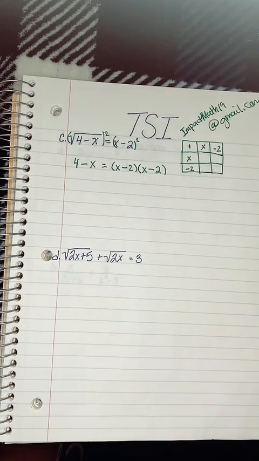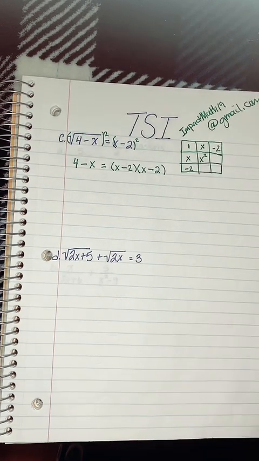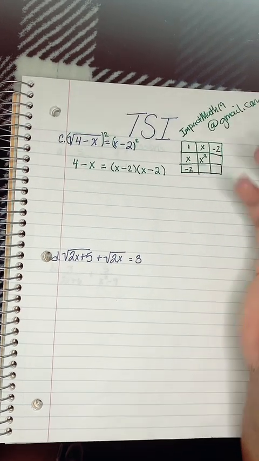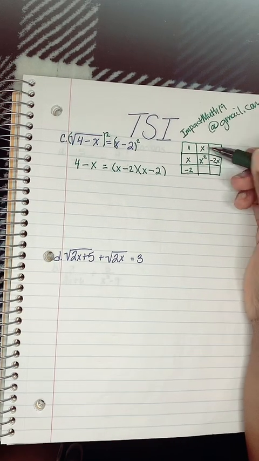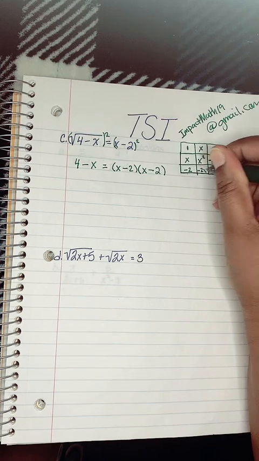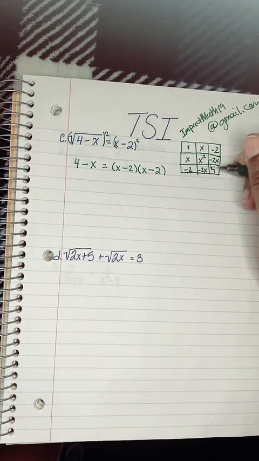All right. So x times x is x squared. Negative 2 times x gets us negative 2x. Negative 2 times x gets us negative 2x again. And negative 2 times negative 2 gets us a positive 4.